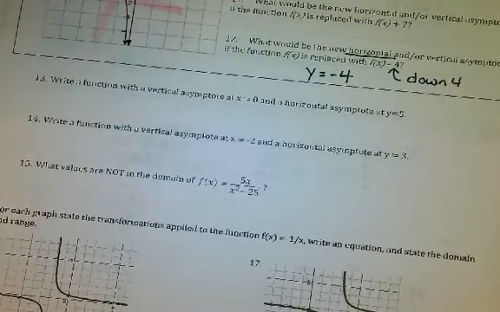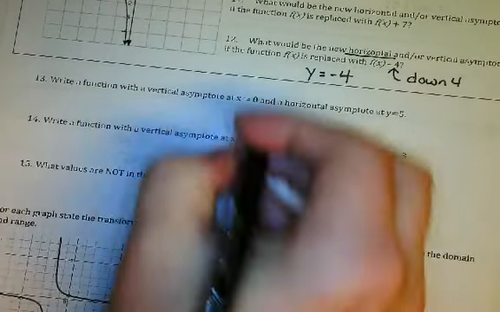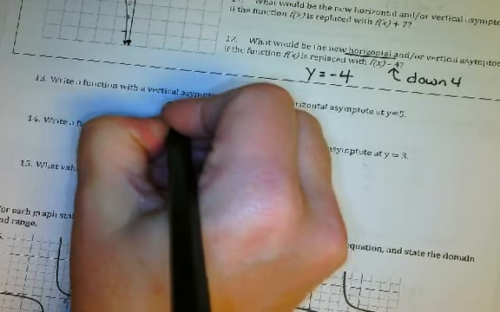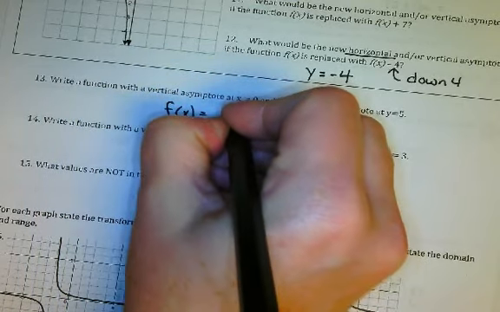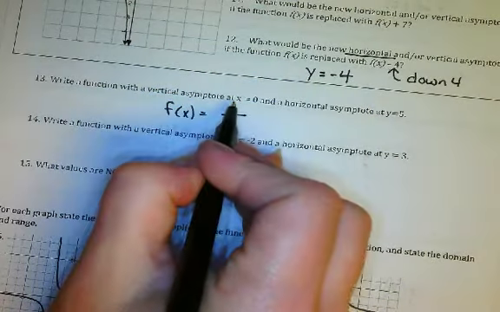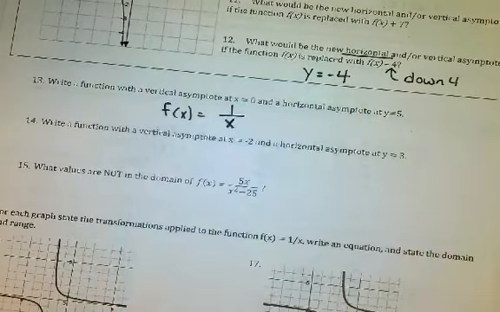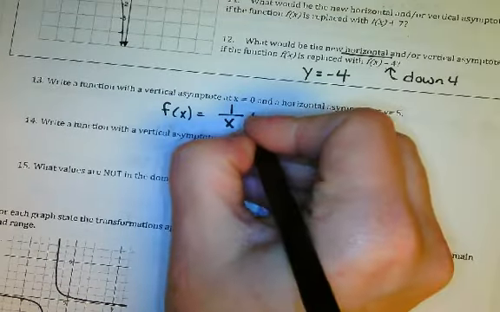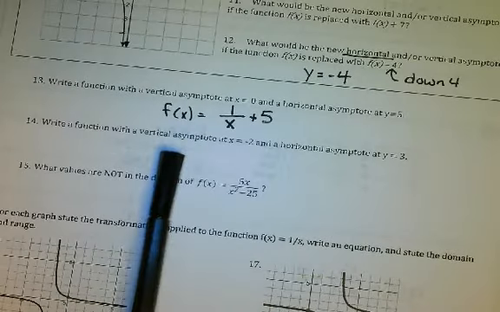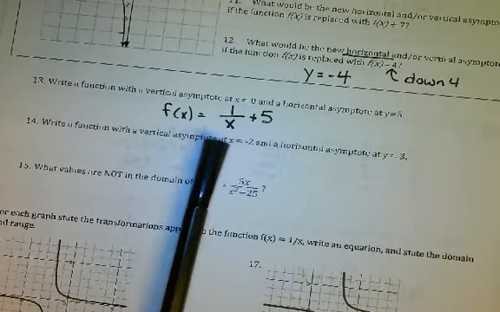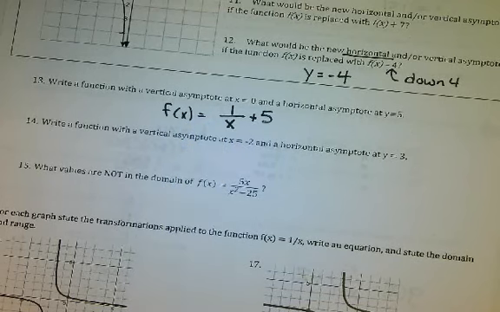Alright, on this one here, it says write a function with a vertical asymptote at x equals 0 and a horizontal asymptote at y equals 5. So I'm just going to put a 1 on top, just like the parent function. Now this says that it's x equals 0, so you just need an x right there, and that's a positive 5, so plus 5. So this one's very similar, except remember if you move to the left, it's going to look like an x plus 5.